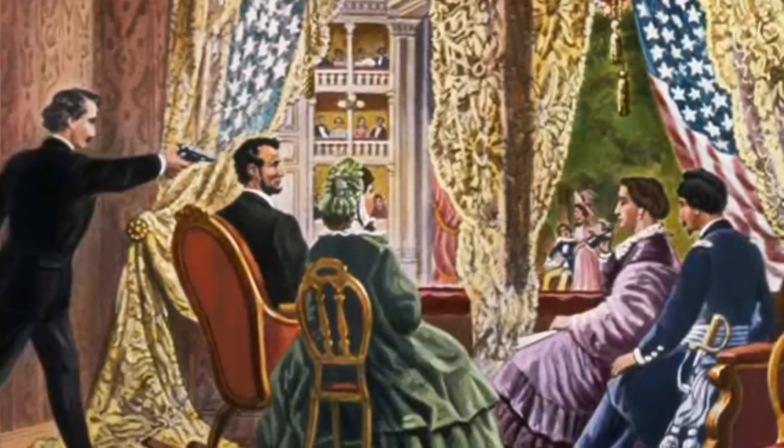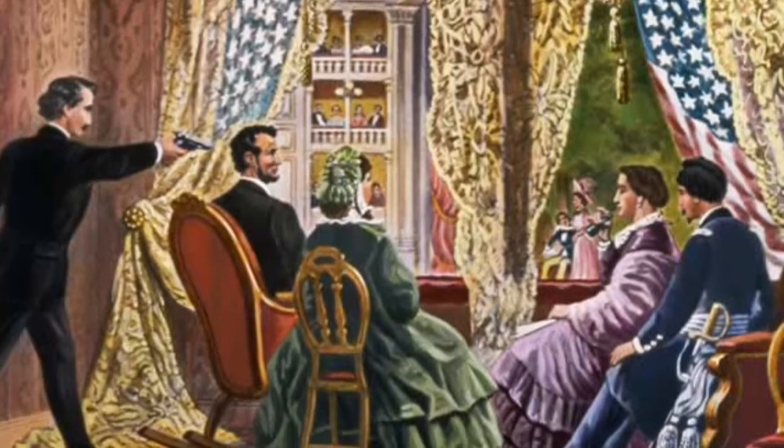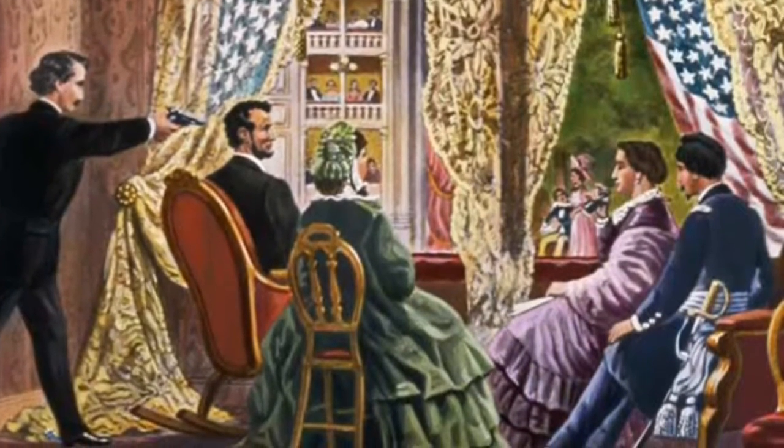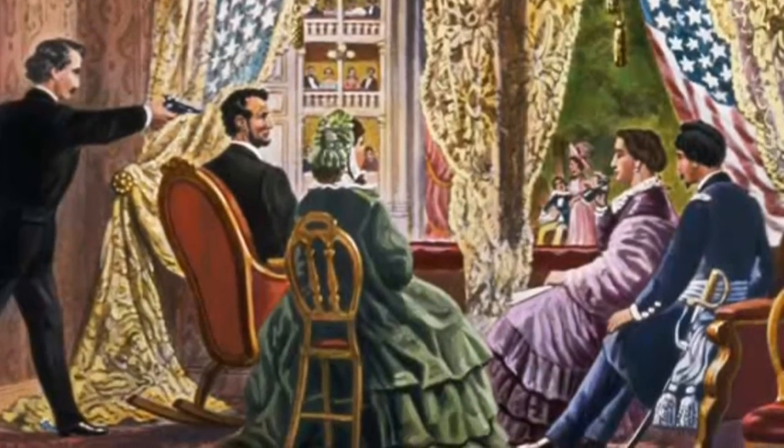The cause of this assassination was the 13th Amendment and the Emancipation Proclamation. Punishing the South and abolishing slavery angered many pro-slavery advocates and especially angered John Booth.